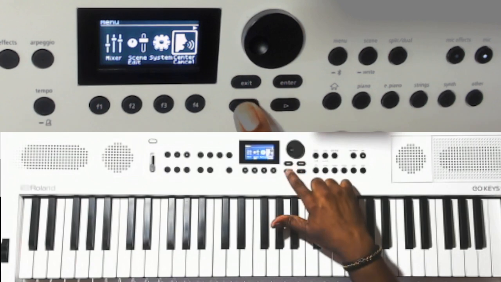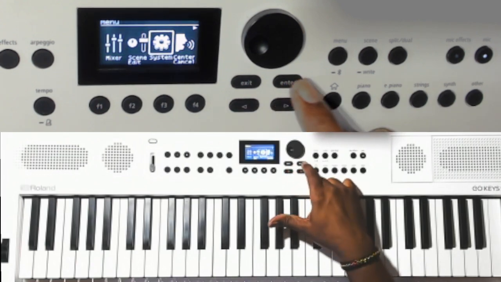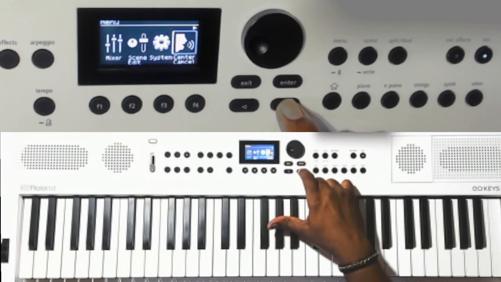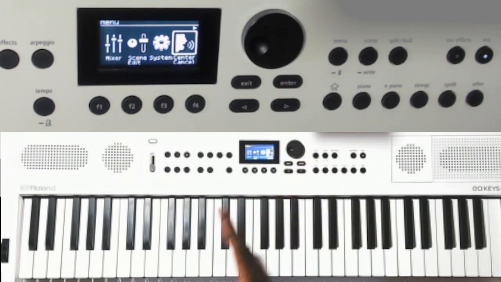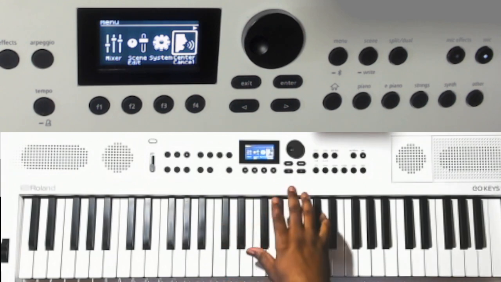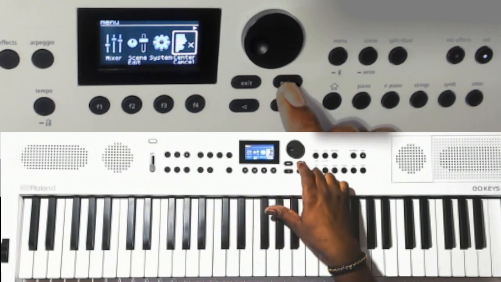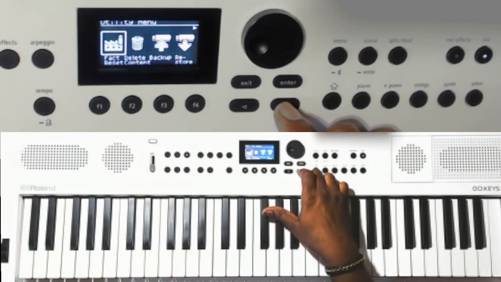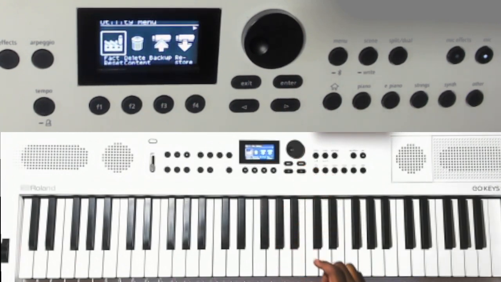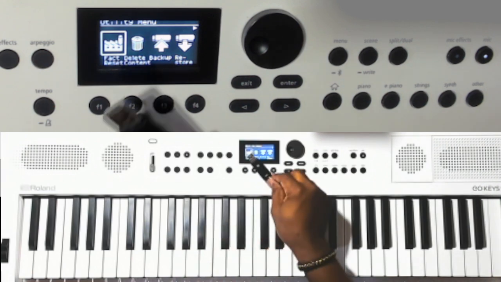Let's see what else we got. So that's scene edit. Under system, I've shown you that. Center cancel is functionality that allows you cancel out vocals when you bring audio through here. That is advanced functionality. We're not going to do that. Under here we have utility. Utility is for advanced functions such as your USB.